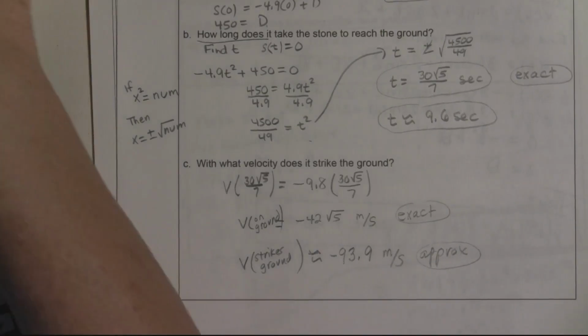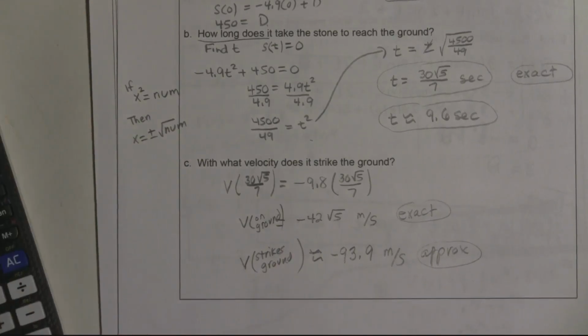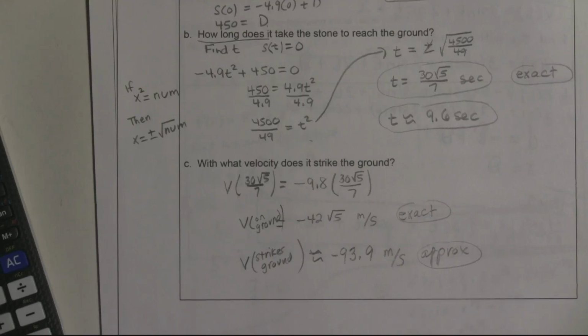If they asked me to turn that into miles per hour, then I would need to know how to convert meters to miles. And I might need to know how to convert meters to kilometers and then kilometers to miles. And you'll see a problem like that if you go do the homework. Okay, so that's the story on that. And I think that's my video.